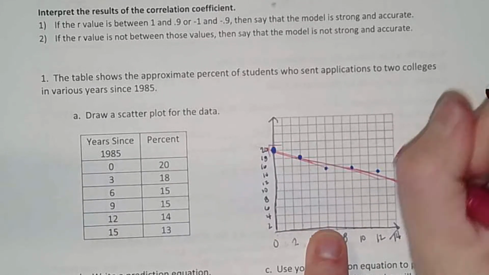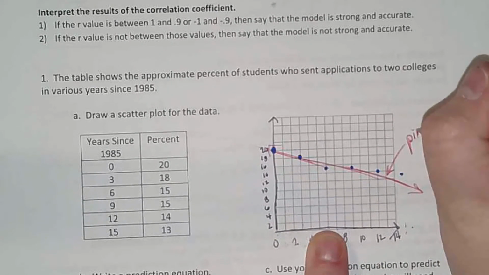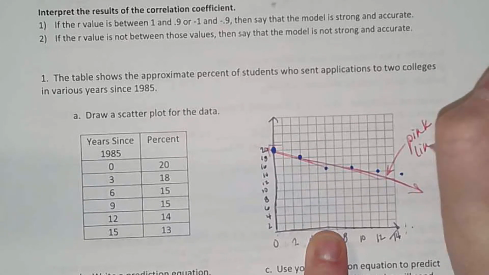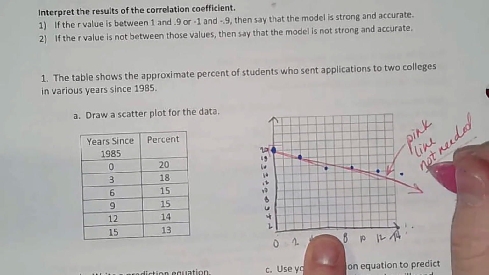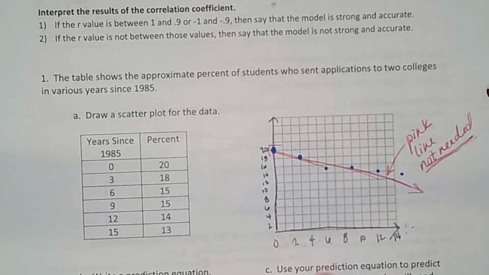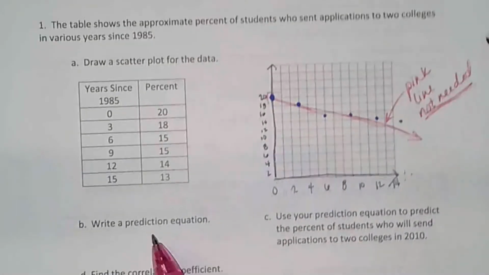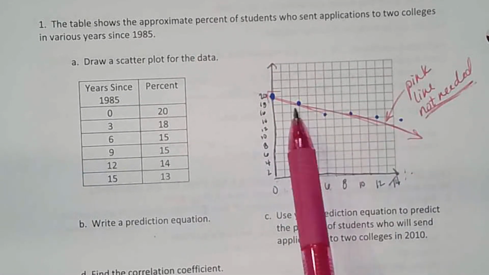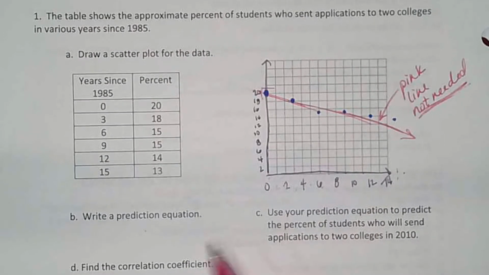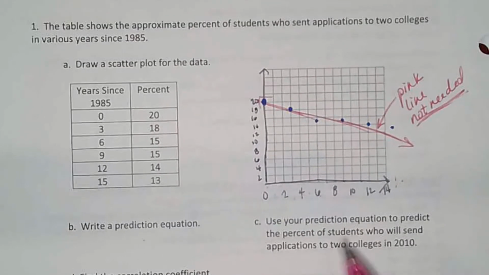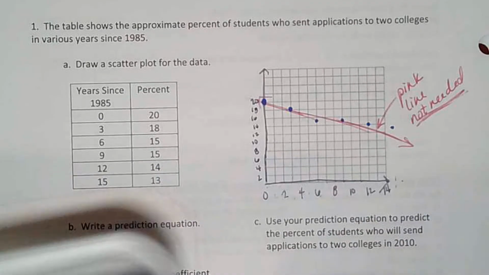The pink line you don't need. It's kind of red in the video, but it's not needed. What we are going to do is see if we can find the prediction equation that would model what this line could be. And once again, you don't have to draw that on there, so I'm not going to do that. I'm just showing you that's what we're going to try to find.